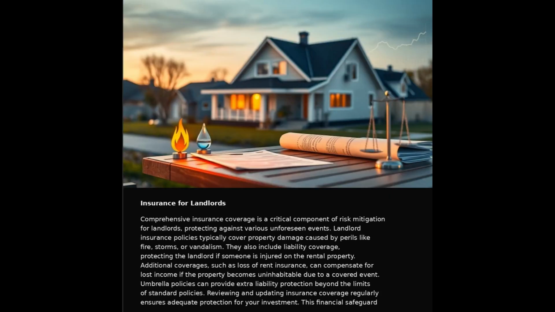Insurance for landlords. Comprehensive insurance coverage is a critical component of risk mitigation for landlords, protecting against various unforeseen events. Landlord insurance policies typically cover property damage caused by perils like fire, storms, or vandalism. They also include liability coverage, protecting the landlord if someone is injured on the rental property.